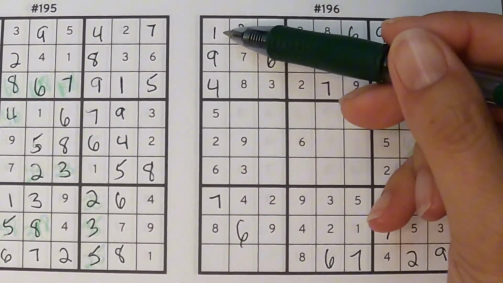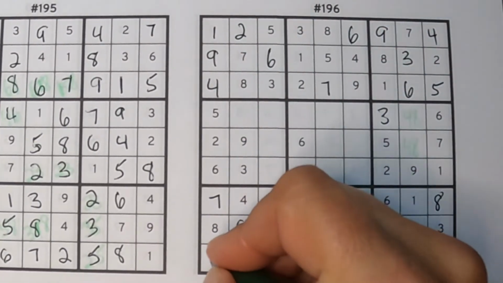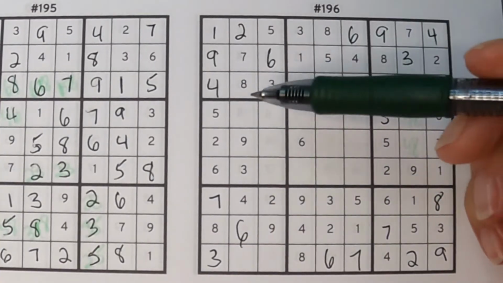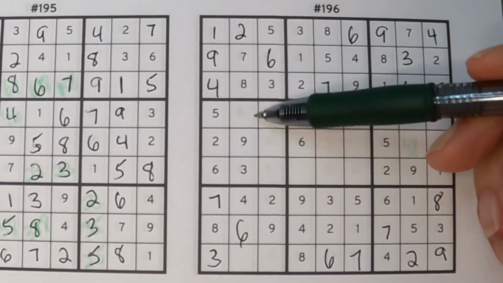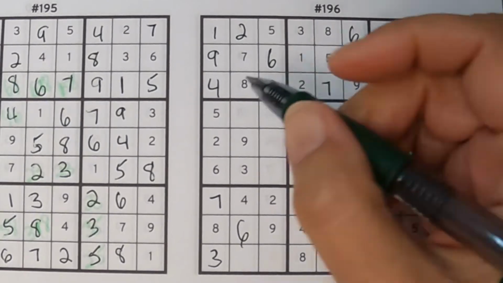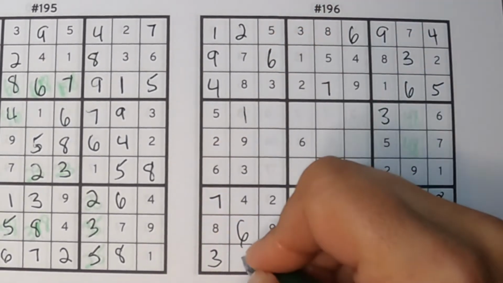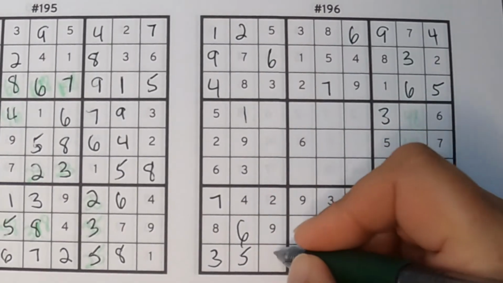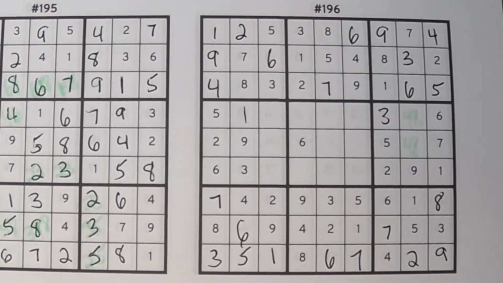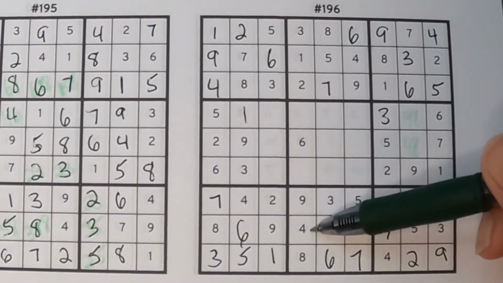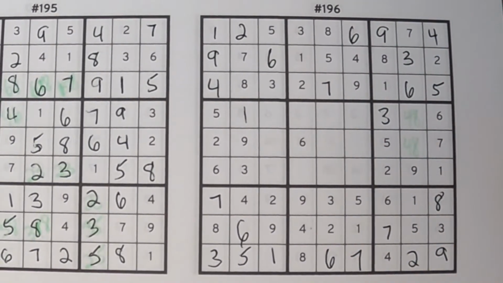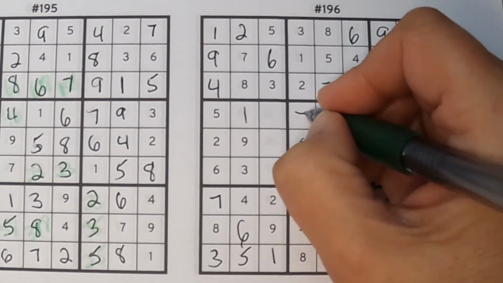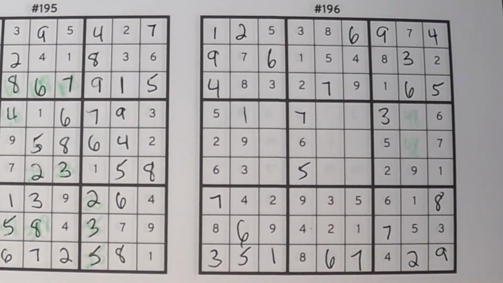For this column now, we've got 1 and 2. We're missing a 3. For this column, we're missing 1 and 5. We've got a 5 here, so 1, 5. For this box now, we're only missing a 1. For this column, we're missing 5 and 7. We've got a 5 here, so 7, 5.